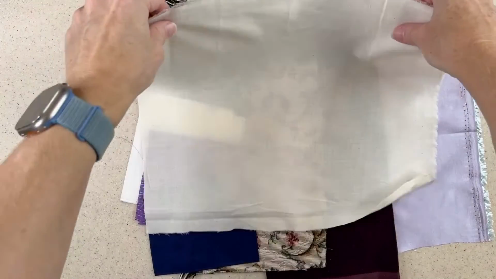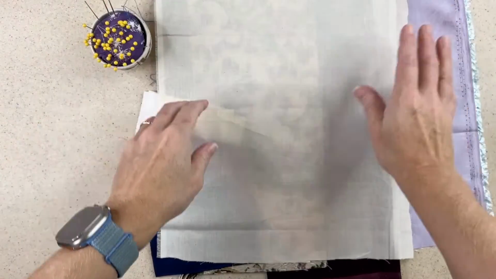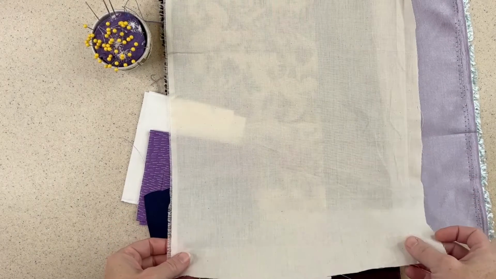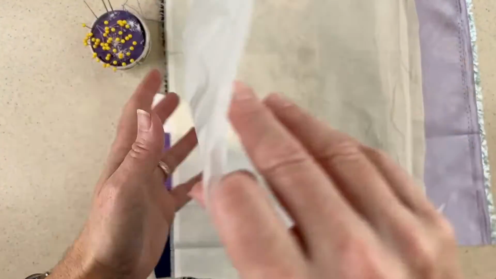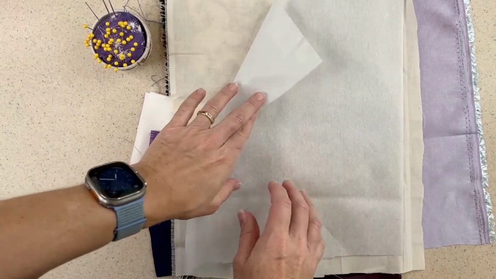Now to do that, I'm going to take just a piece of muslin. That's going to be my background. It's just a plain piece of fabric. Use any piece you like. This one is probably 10 inches by 14 inches. And I have a piece of iron-on, just fusible, interfacing, single-sided.